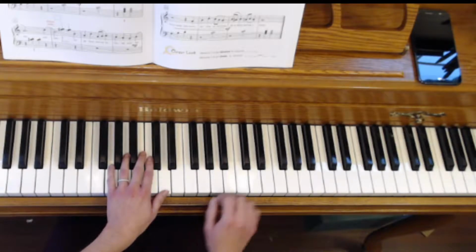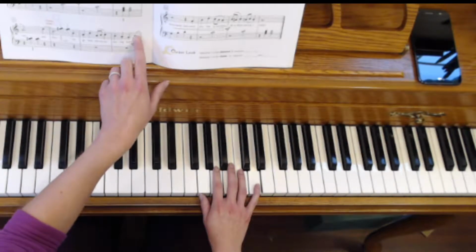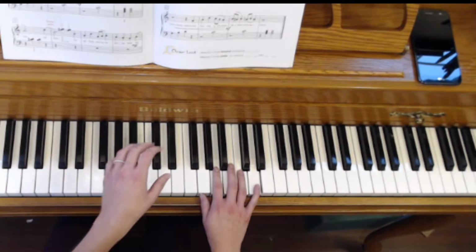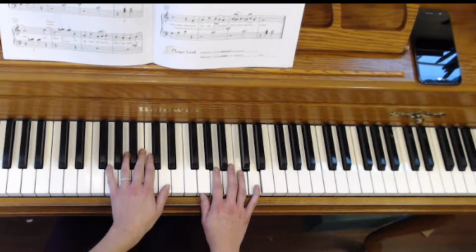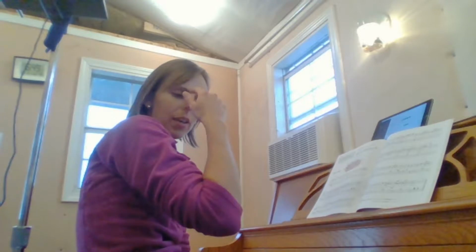Okay, now I'm going to play that section, last note of 12, going into measure 13. I'm going to play that section again where you could play along, okay? Will you be able to do that? Will you be able to play along like the first time?